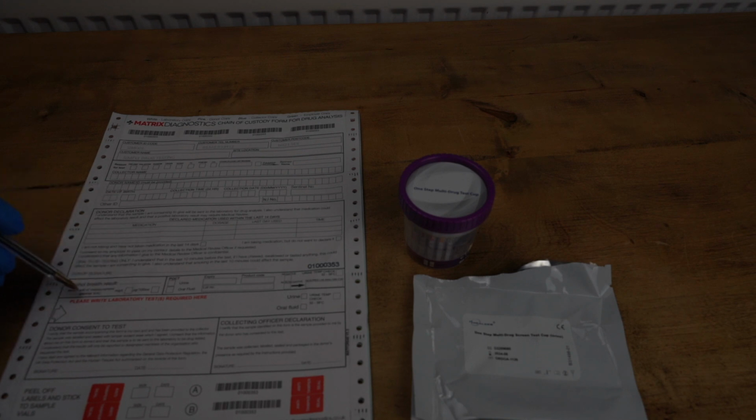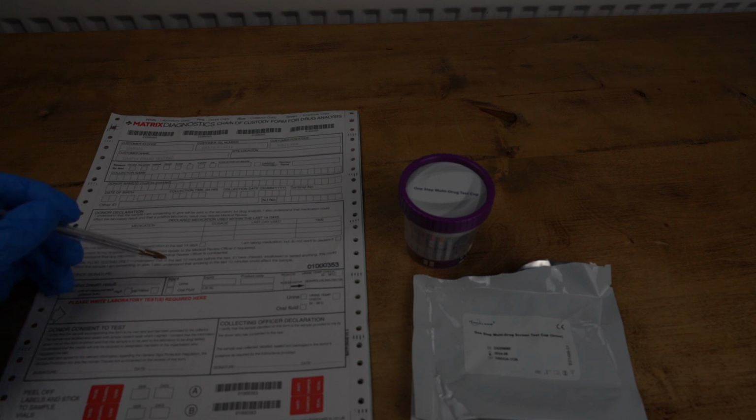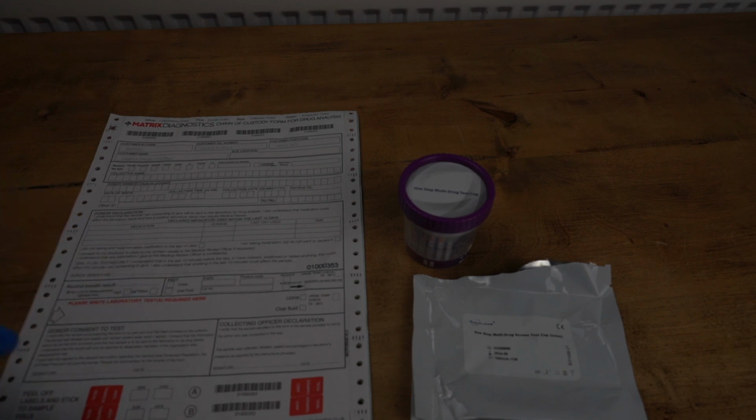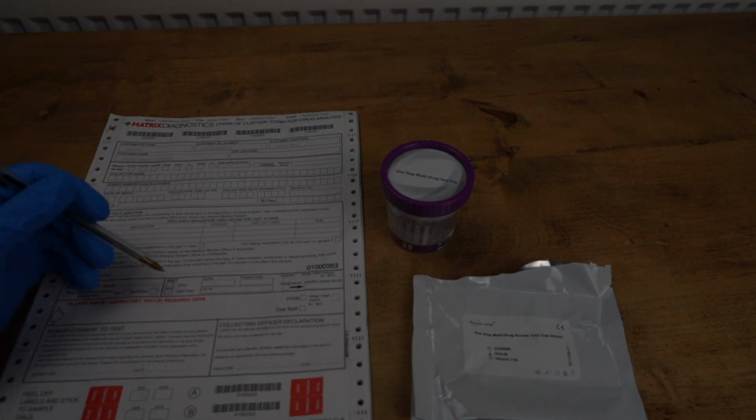Underneath that it says alcohol breath result. That's not going to be of concern to you because you're not going to be breathalyzing people. And to the right of that it says POCT. POCT stands for point of care test, and this initial test you've done was a point of care test. So you're going to need to write some of the details about that test onto this form.